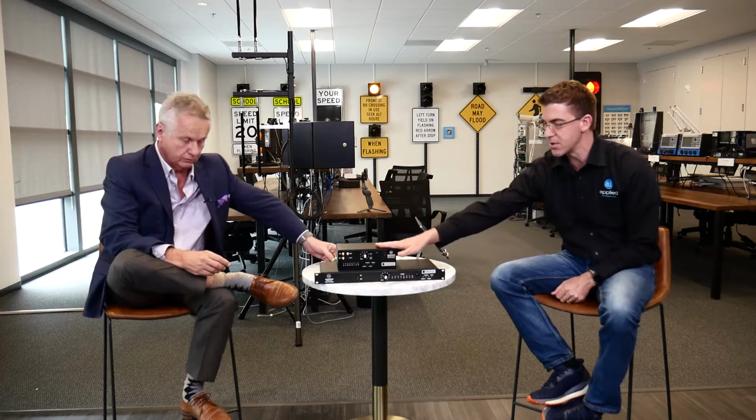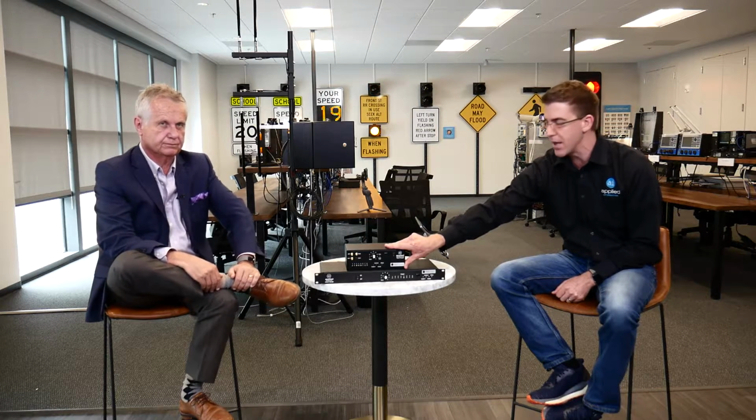But if you have an existing DSRC radio network and you want to add Applied Information stuff, you can put one of these boxes into your cabinets, and we interface to every DSRC and every CV2X radio supplier.